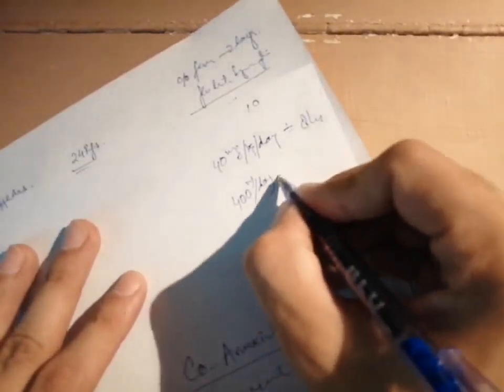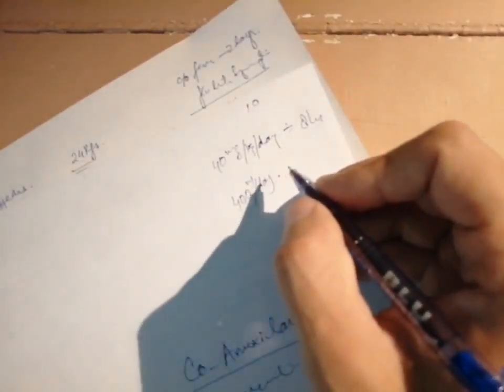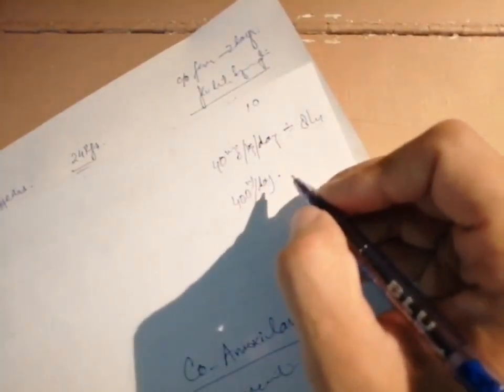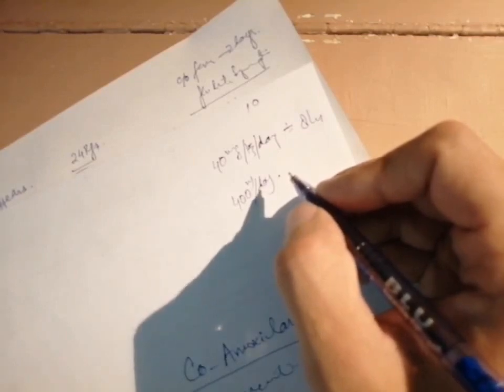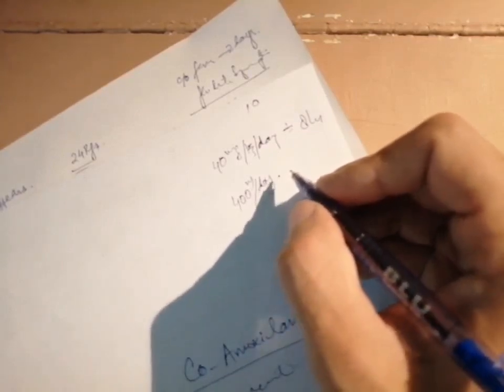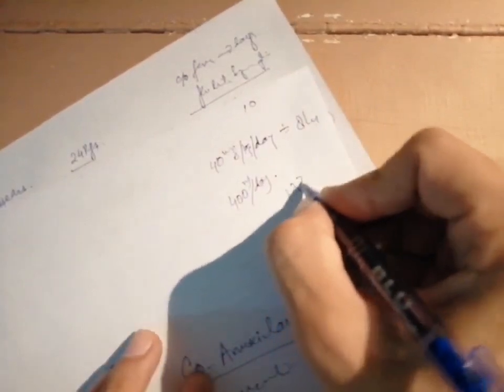And divided 8 hourly. Let me switch back to my calculator, which says that 400 divided by 3 comes out to be 133 milligrams.